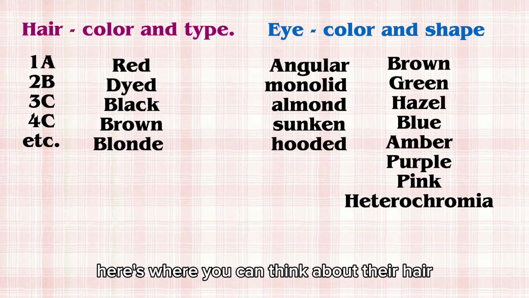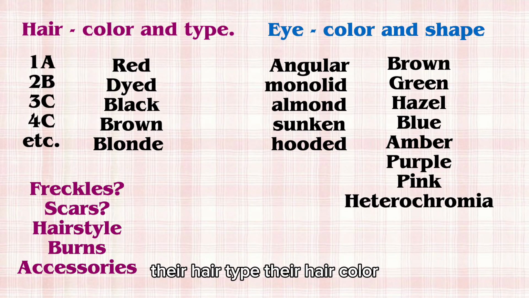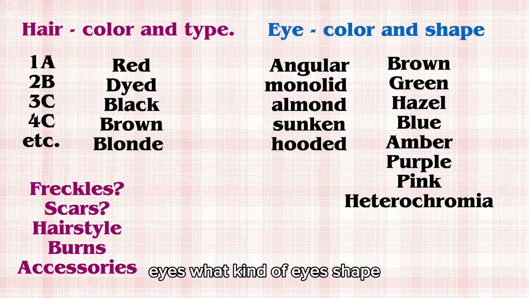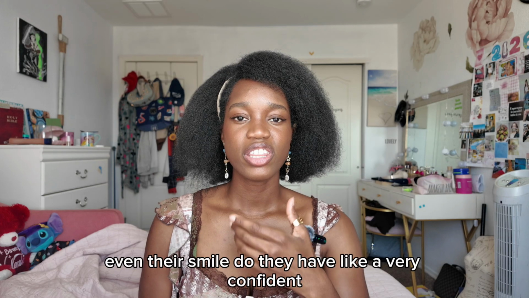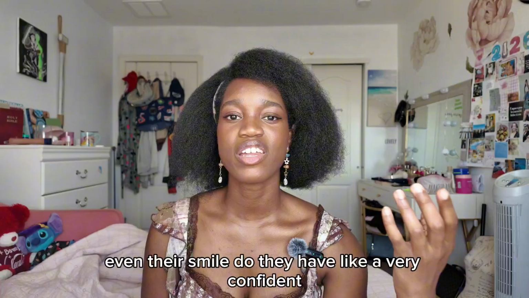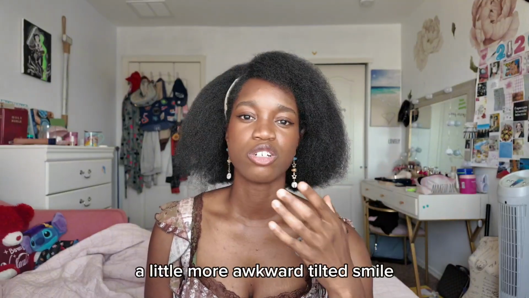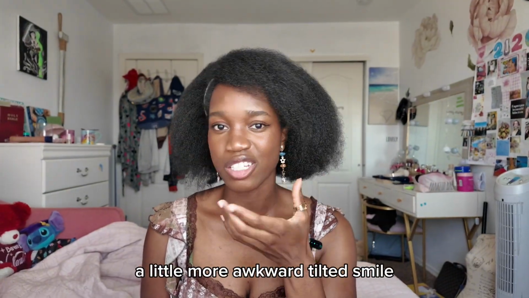Here's where you can think about their hair type, their hair color, eyes. What kind of eye shape do they have, even their eye color? Even their smile. Do they have a very confident, bright, flashy smile, a little more awkward, tilted smile, a smirk even?